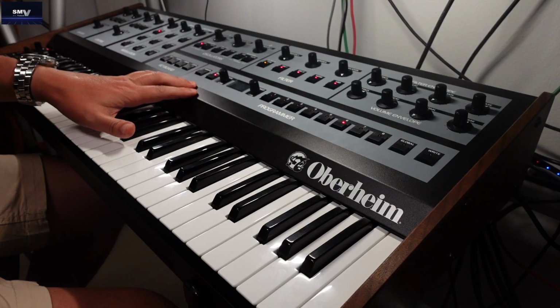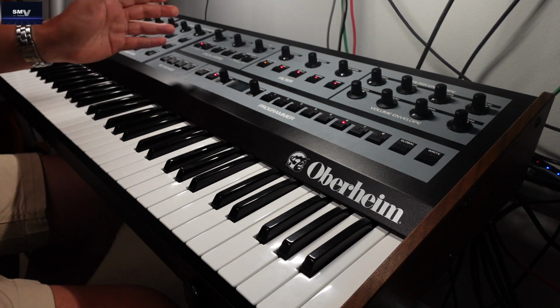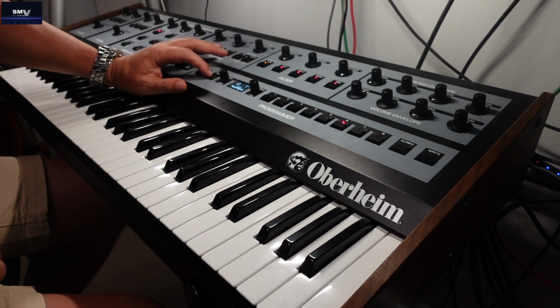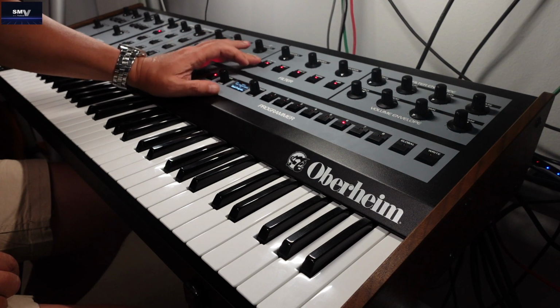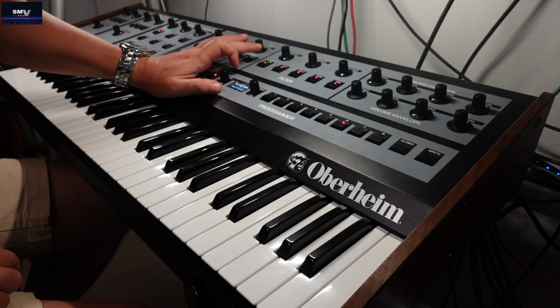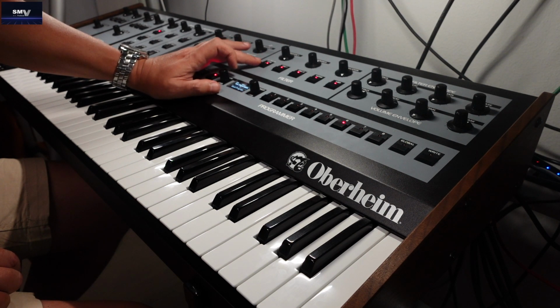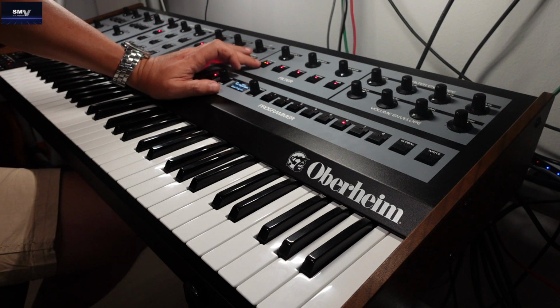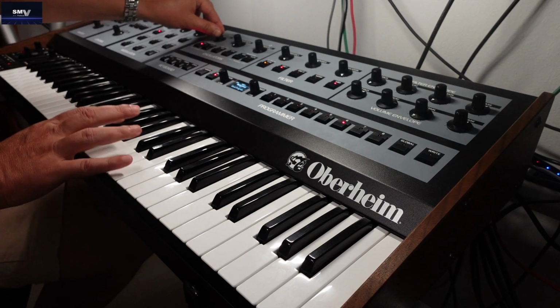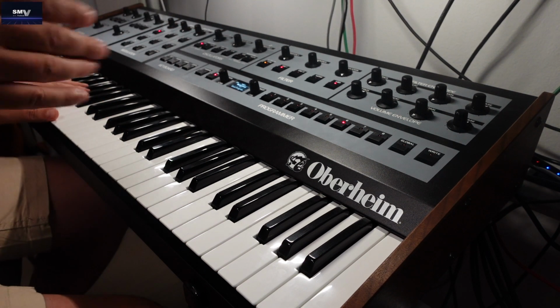Let's go to the OBX8, and here you will have a lot of options. From the panel you can access the two-pole filter of the OBX, two-pole filter of the OBX8, and four-pole filter of the OBX8. Again, one oscillator.